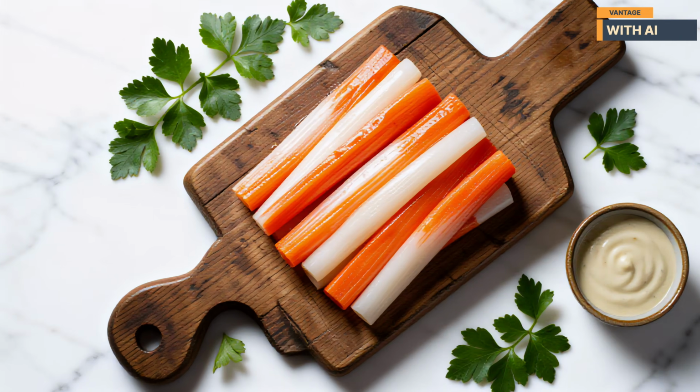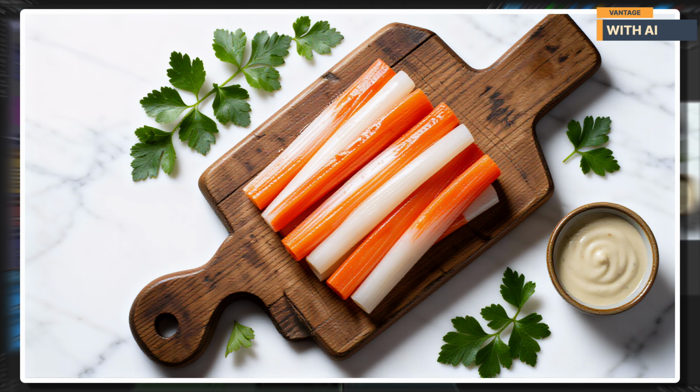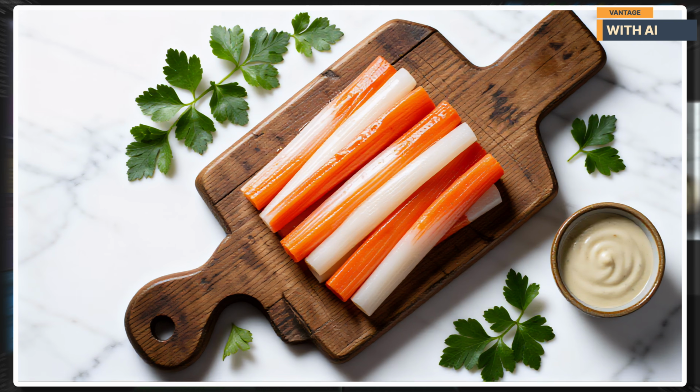All right, here's the result, and this is very clean. The model successfully changed the wooden table into a white marble surface while keeping the crab sticks, board, and herbs untouched. Edges are well preserved, and there's no noticeable bleeding or distortion. This shows the model can handle background replacement with good object separation, a really solid result.